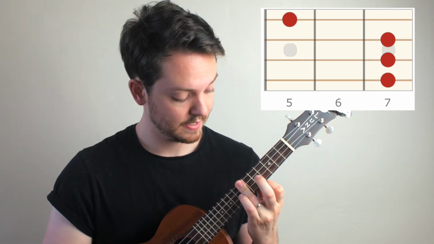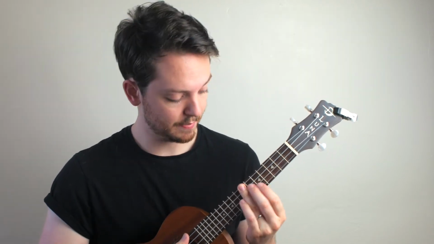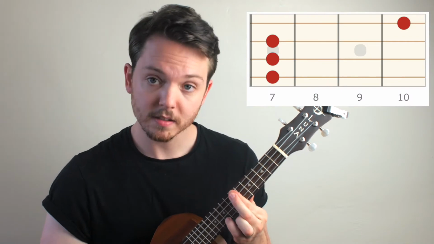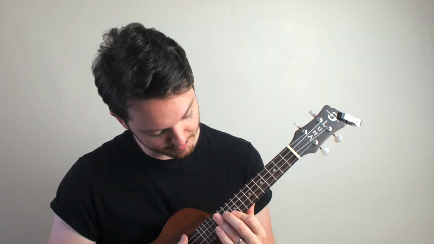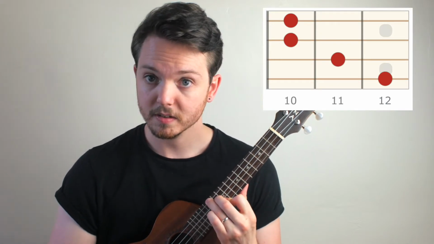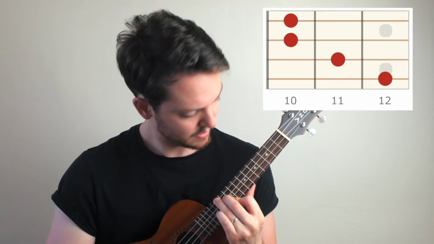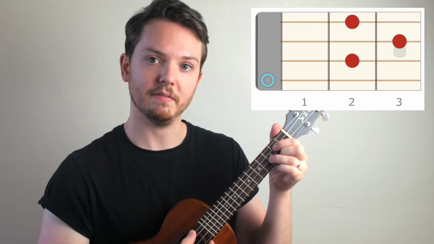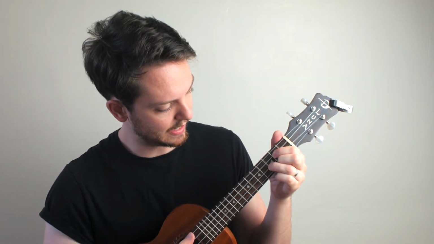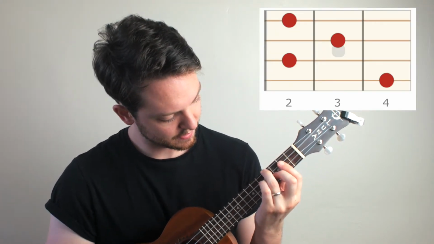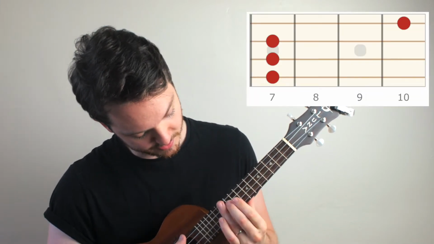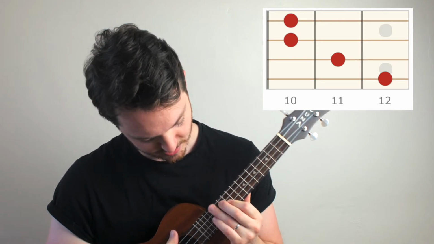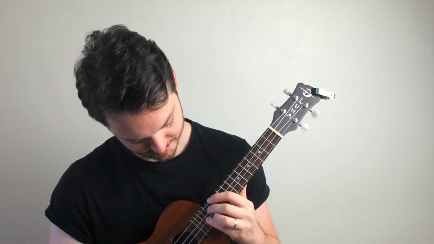Great. Now we're going to use our C shape. We're going to keep this bar. Perfect. So with C, now we have an A shape. Amazing. So for G, it would look like this. We'd have G, G, G, G, G. You can finish up back on the original shape up an octave if you want.